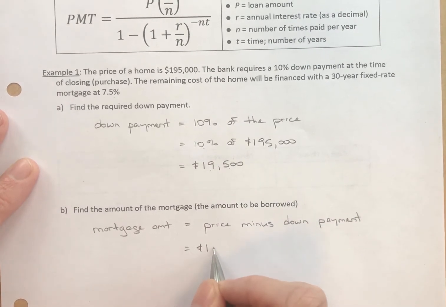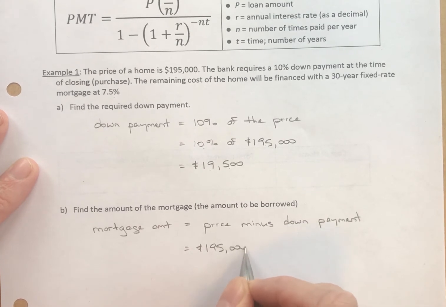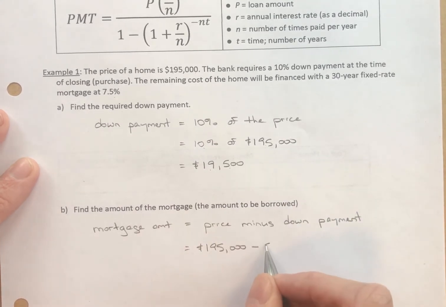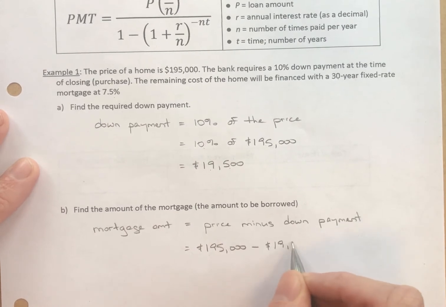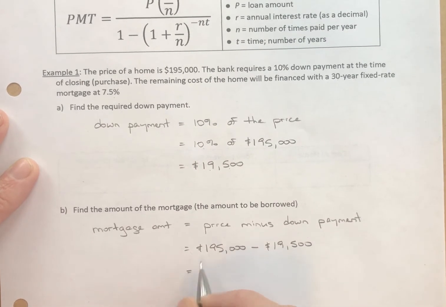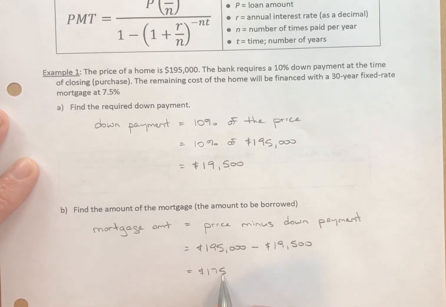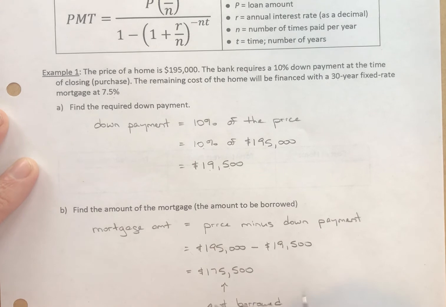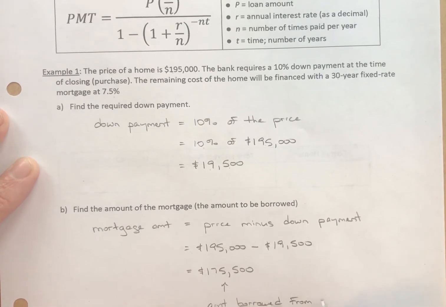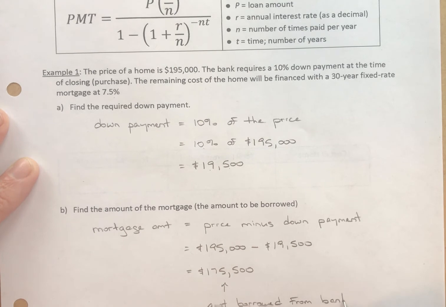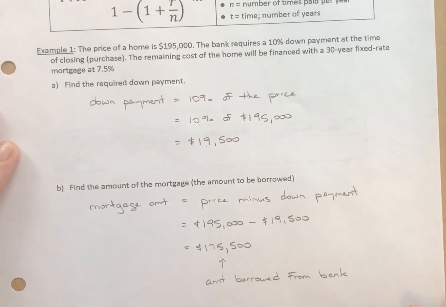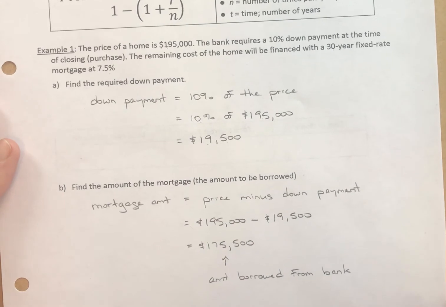Well, the price of the house, $195,000. The down payment that you're going to pay at the beginning is $19,500. The amount of the mortgage, the amount you're going to borrow, is $175,500. Okay, so this is the amount borrowed from the bank. Okay, in other words, you don't have $175,000, otherwise you just pay for this. You're going to need to borrow that from the bank.